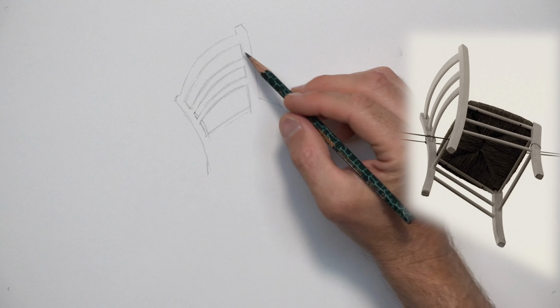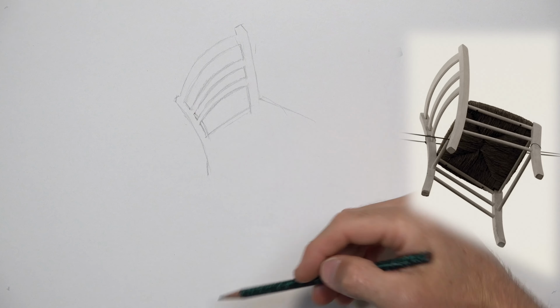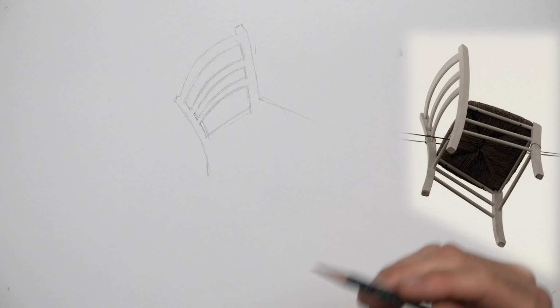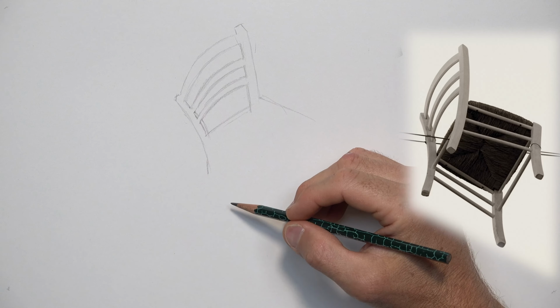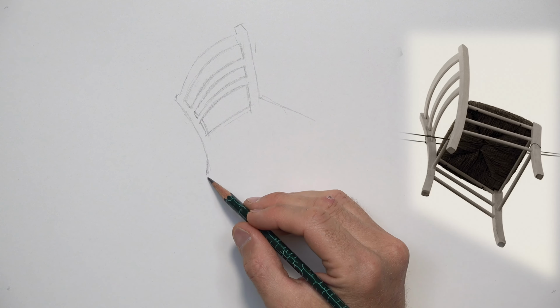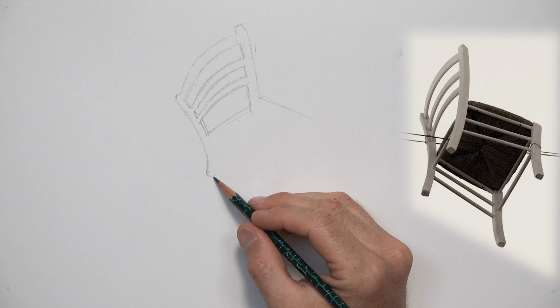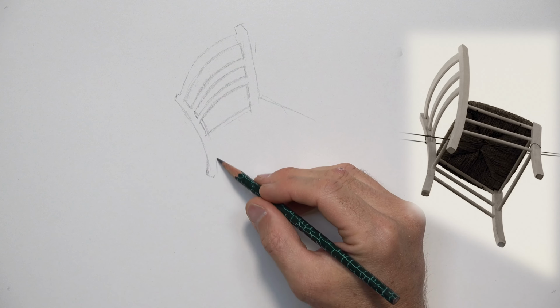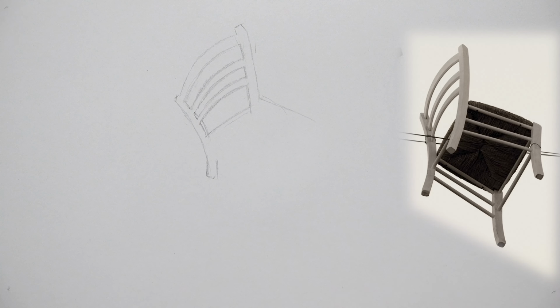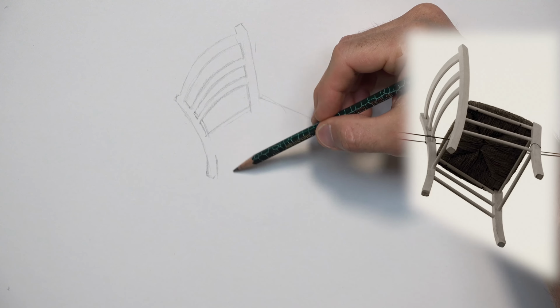Notice I'm not drawing these shapes down hard. I'm guessing right now. I'm looking at the shape and I'm guessing. So until I know exactly what the shape is, I'm not going to draw them in dark. So this comes out about right there. Angles down, up, around, and then it slopes.